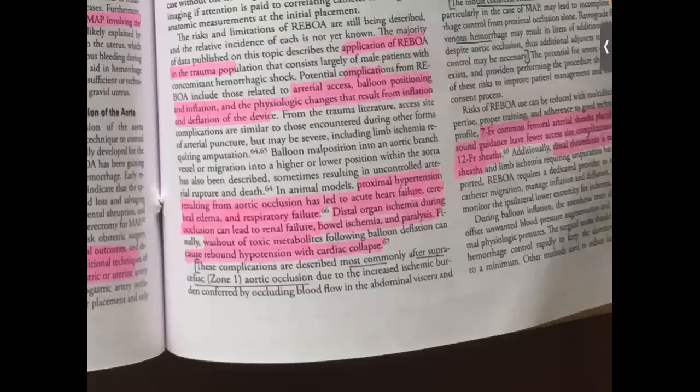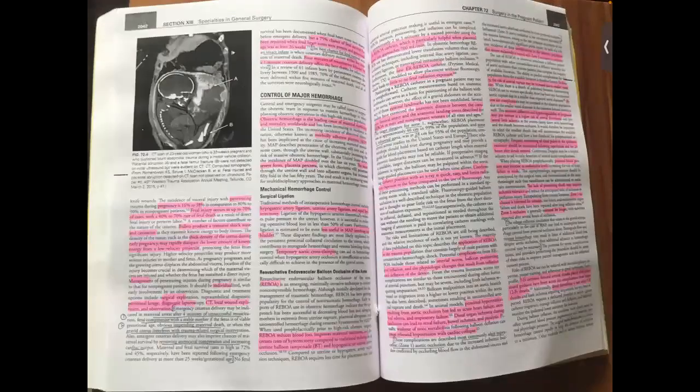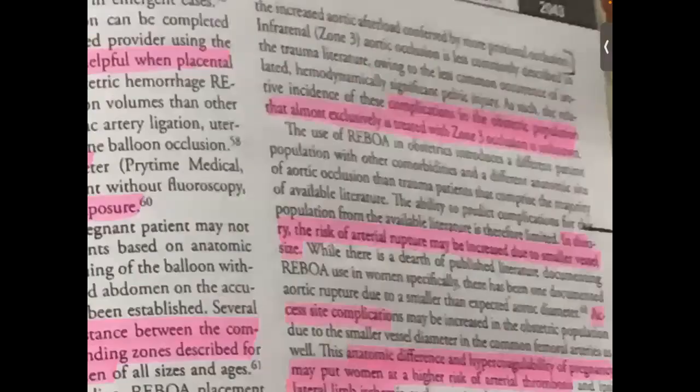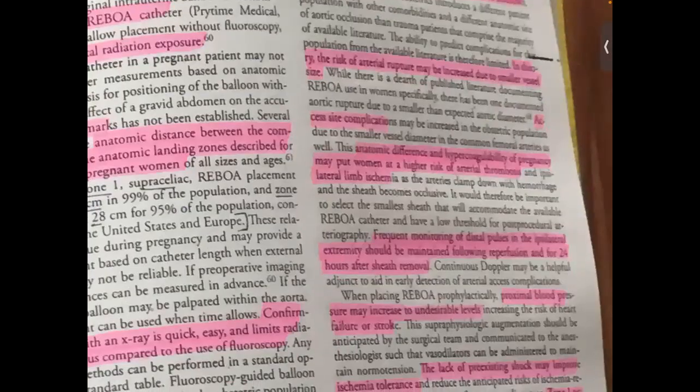Complications are more in zone 1 because zone 1 is a more proximal, supraceliac occlusion. So zone 1 occlusion is more complicated than zone 3. Zone 3 occlusion complications are less. In theory, the risk of arterial rupture may be increased due to smaller vessel size. So with a small vessel, if we do Ribova, there is more risk of vessel rupture. Access site complications are also there.